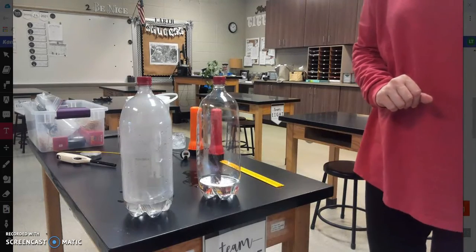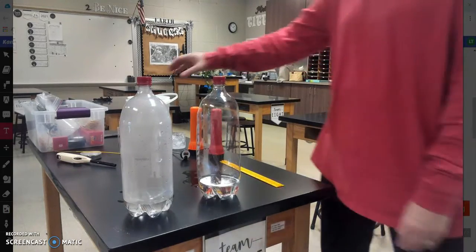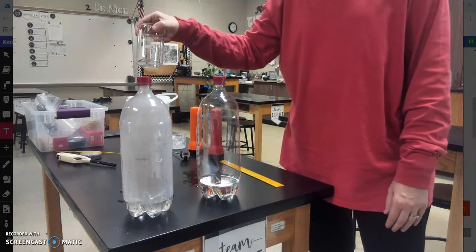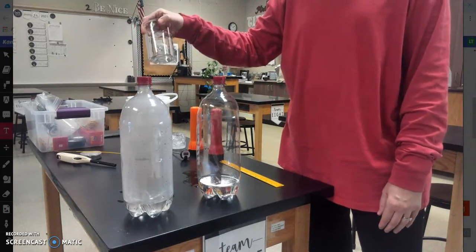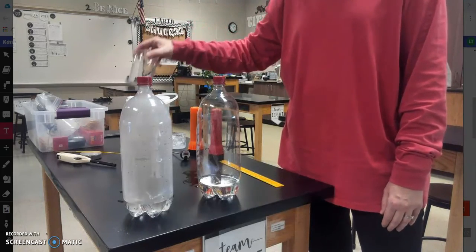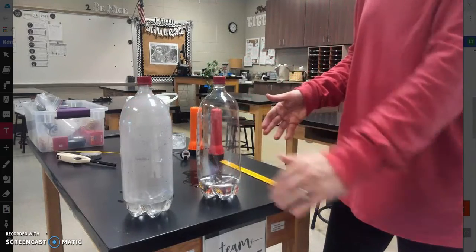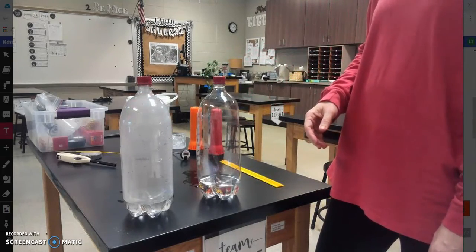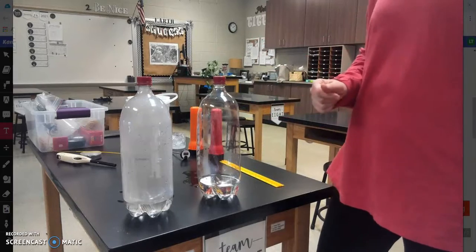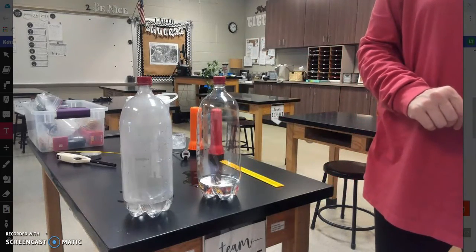Let's think about our controls in this experiment. Did you notice how we kept our amount of water the same? In each beaker we had about 200 milliliters of water, and we kept our bottles the same. They're the same type of bottle. We put the lids on them. We kept all of our other conditions the same. So those are our controlled variables.